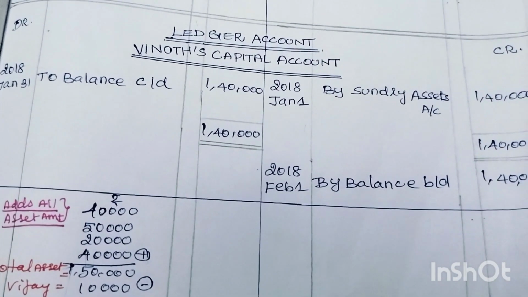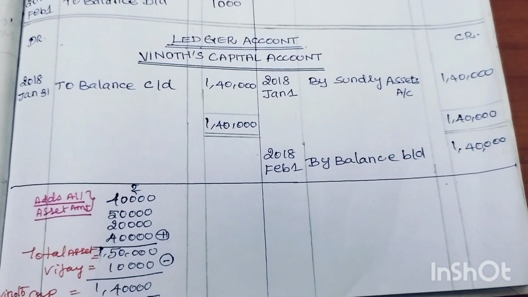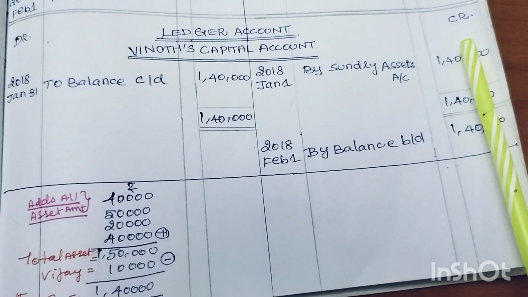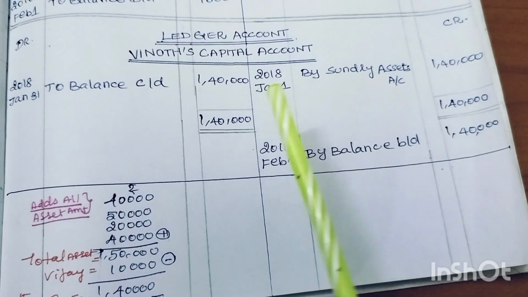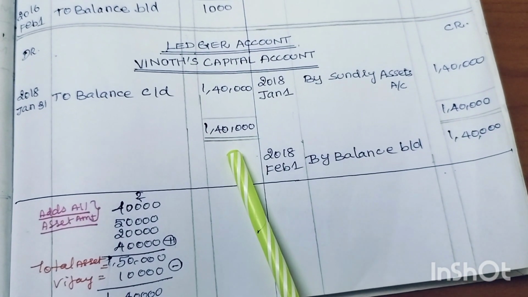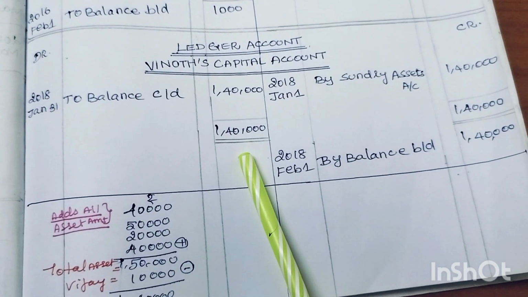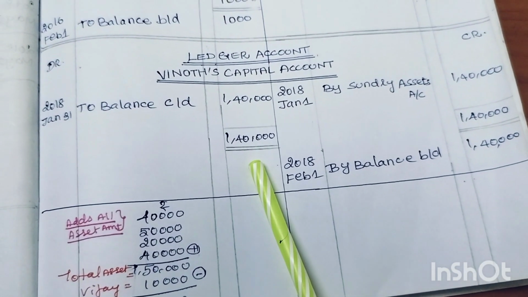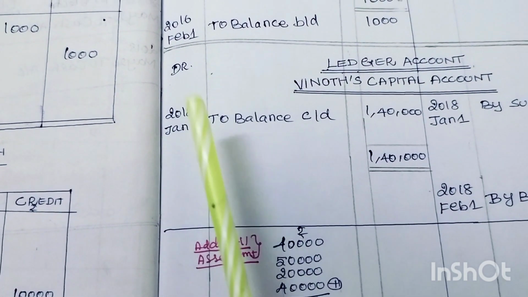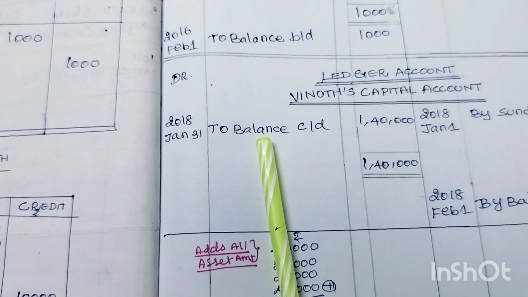Okay, 1,40,000. Then we have to total it on both sides. We have to total 1,40,000, 1,40,000 on debit and credit side. Then what do we do? We have to find which side has a lesser value. Of course, credit side has the lesser value because we didn't do any transaction here.